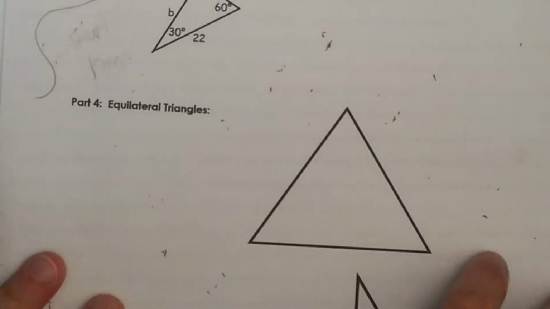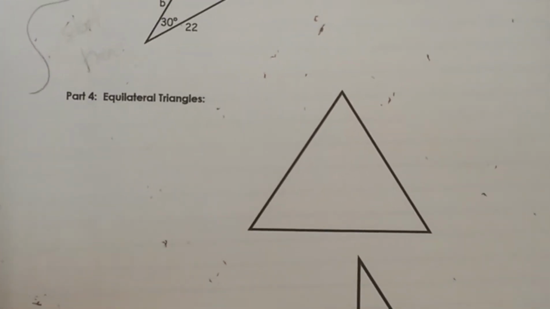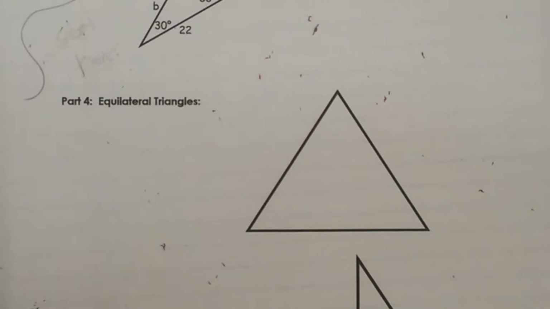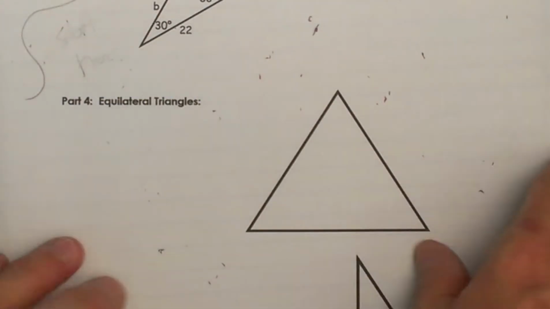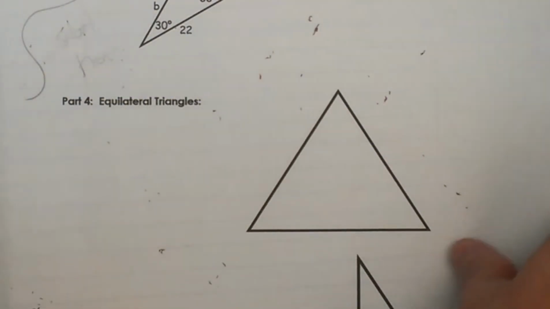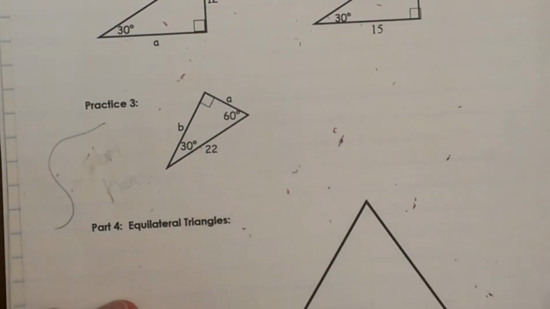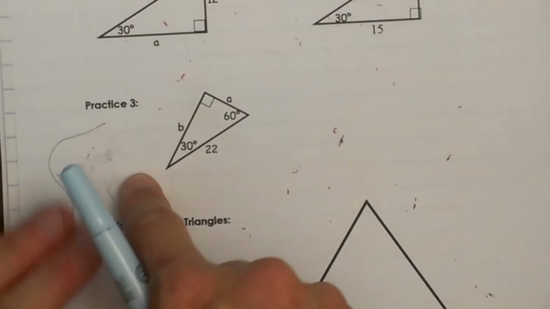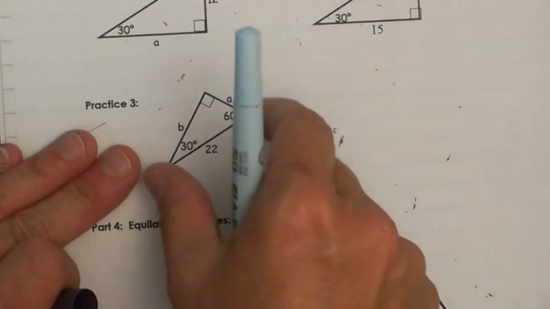This is the end of lesson 2 on 30, 60, 90 right triangles. We're picking up at practice problem number 3. Let's run through this one. We're trying to find two missing sides of a 30, 60, 90 triangle given one side.